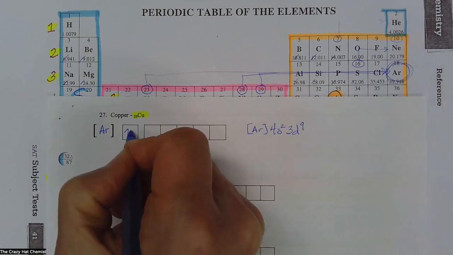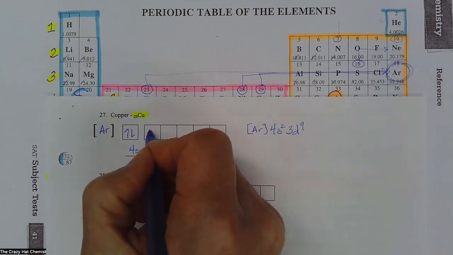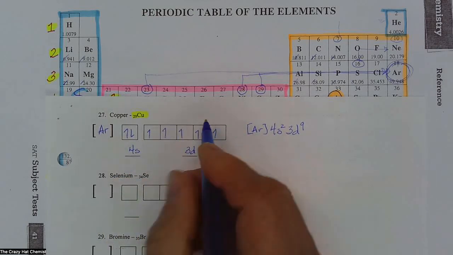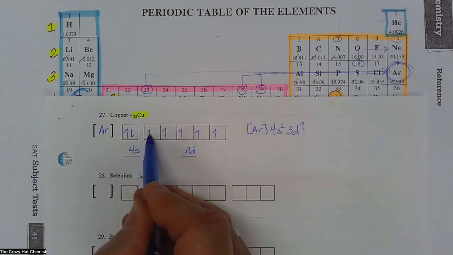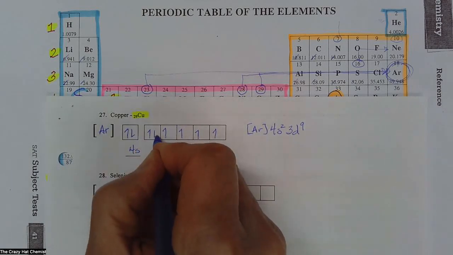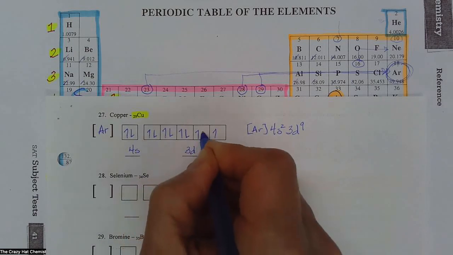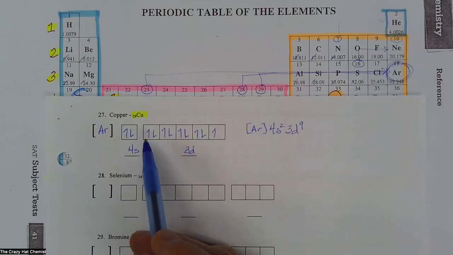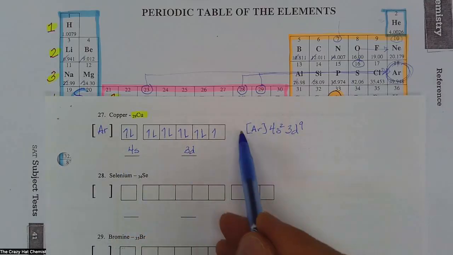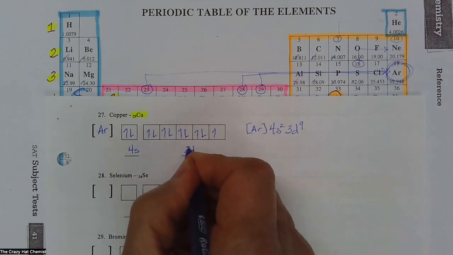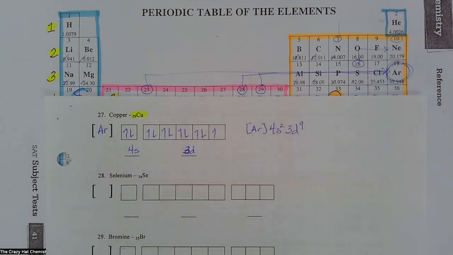I'm going to have an up, then a down. Then I'm going to have an up, and an up, and an up, and an up, and an up. By the way, this is Hund's rule right here. Maximum multiplicity, maximum number of parallel spins. The next electron is going to be down, down, down, and then finally down. Okay, I want to let you know that this is the predicted electron configuration and orbital box diagram of copper right here. It's not the actual. The actual is different, but that's for another year of chemistry.